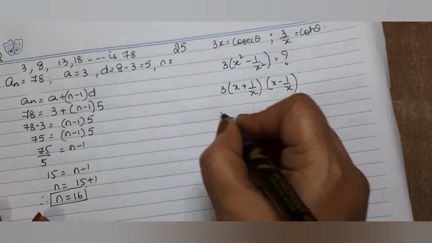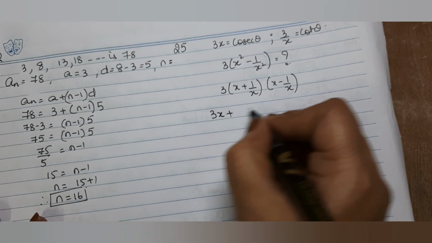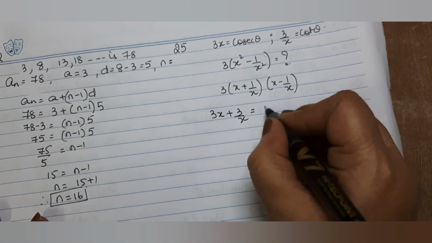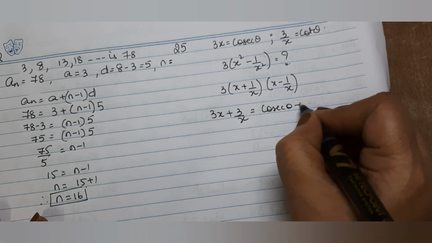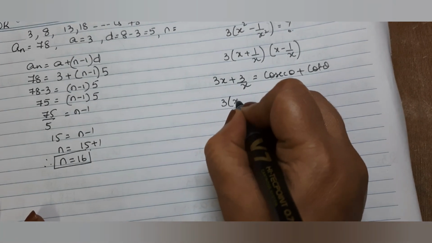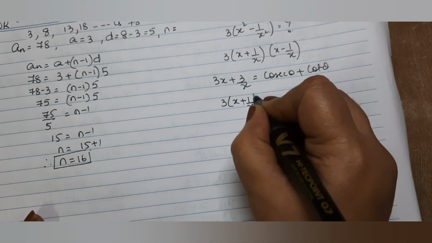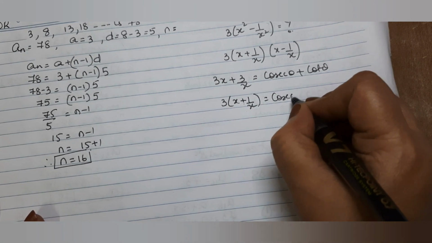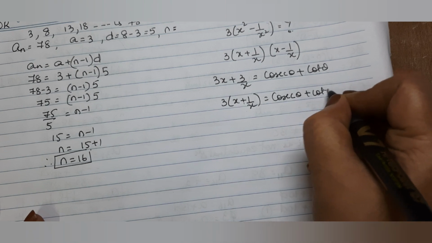For that, we will add: 3x + 3/x is equal to cosec theta + cot theta. We'll take 3 common out because we want only x + 1/x.